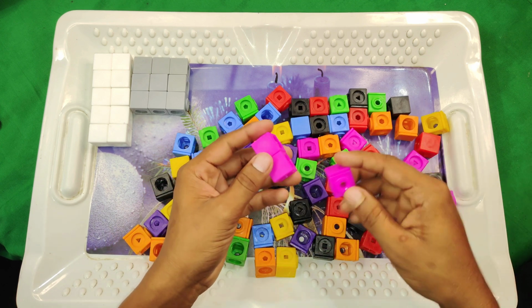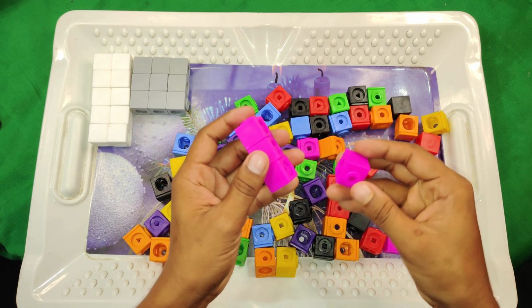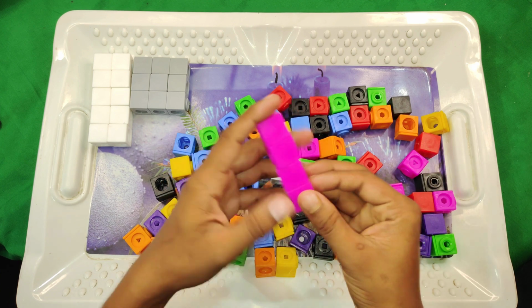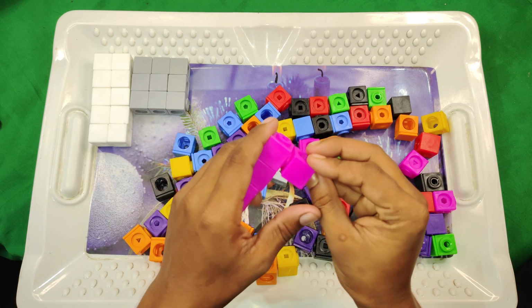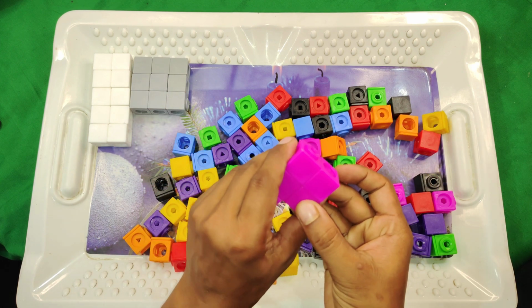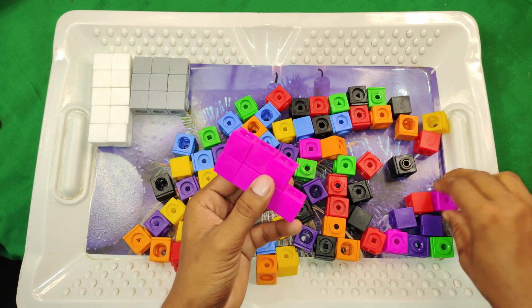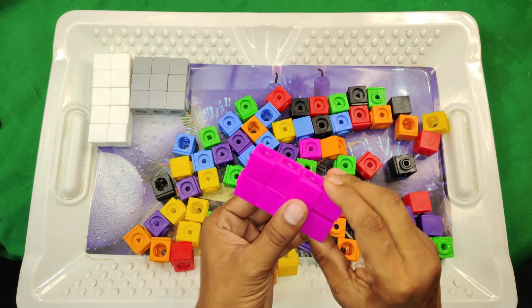2, 3. Number blocks 8 are pink color. 4, 5, 6, 7, and last the number blocks 8.